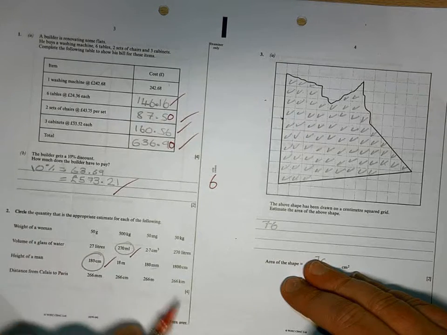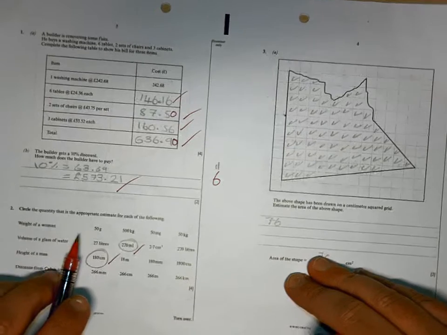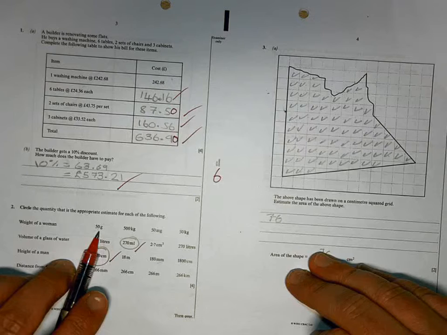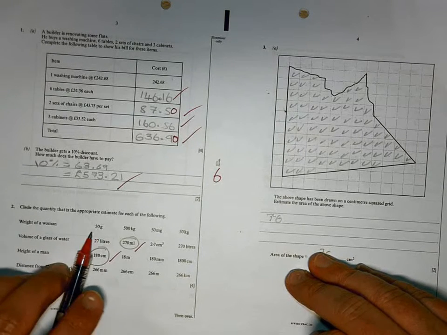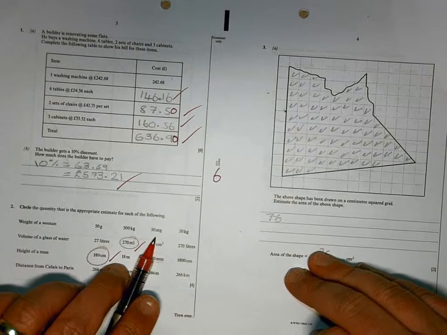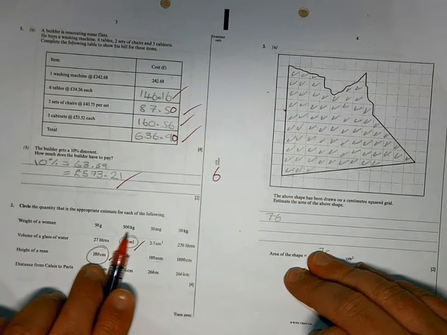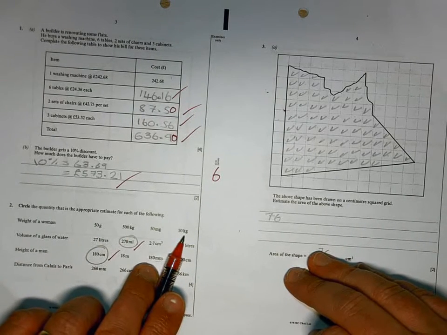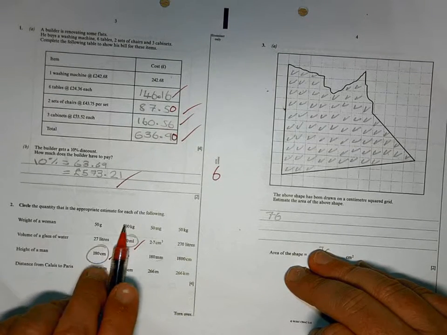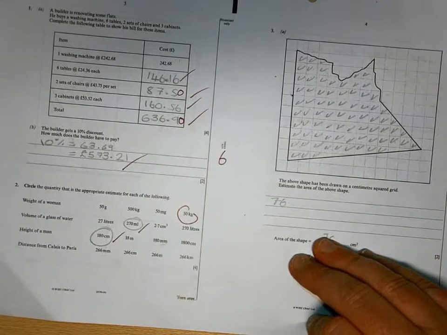The weight of a woman is likely to be in kilograms. Grams is a very light measure. If you're measuring ingredients, you'd have 100 grams of flour, that kind of thing, so that's way too light. Milligrams is even lighter again, a smaller unit of weight than grams. So you're either talking about 500 kilograms or 50 kilograms. Now 500 kilograms is half a ton, so that's unlikely to be the weight of a woman. So the one that you're looking for there is that one.